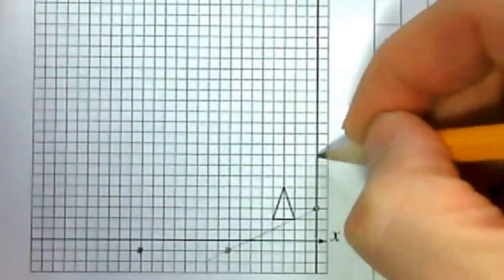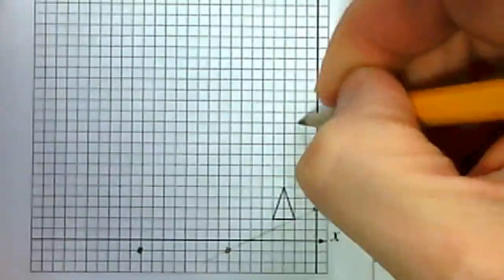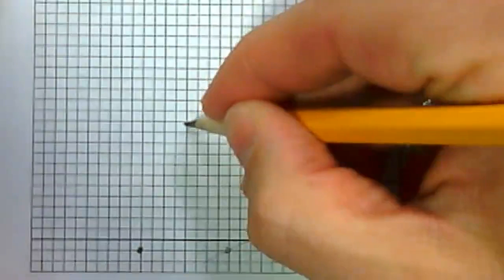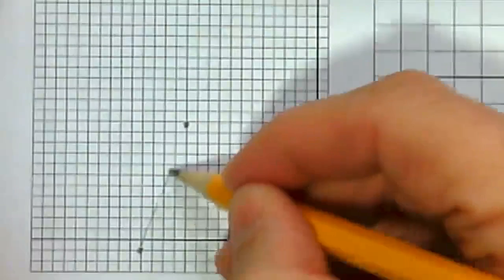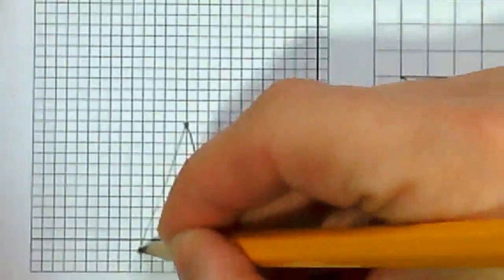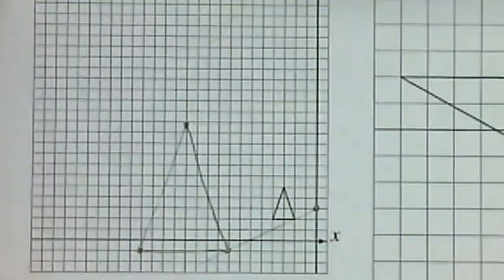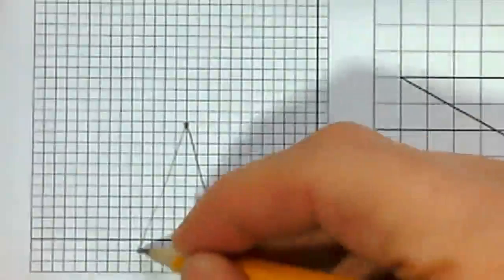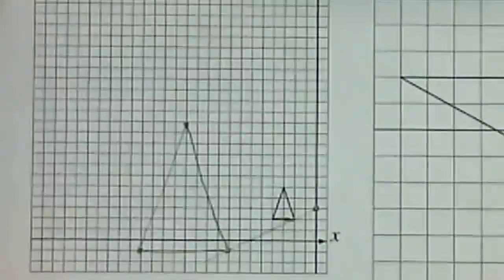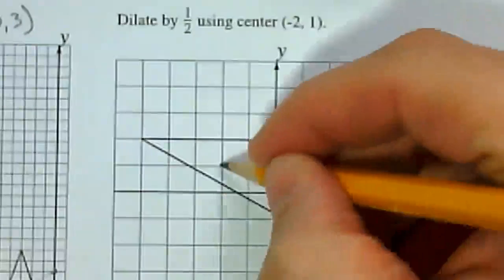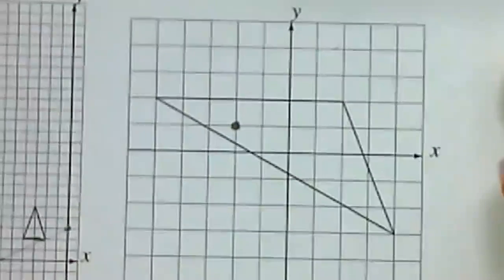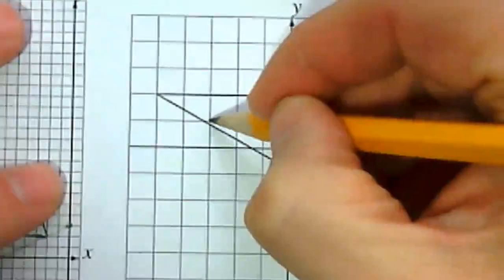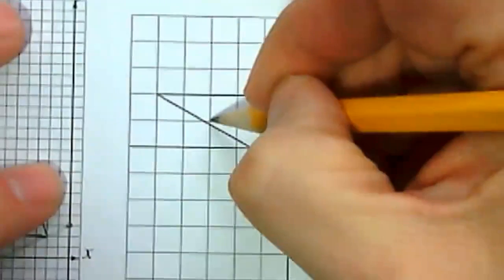This point is up 2 and left 3. So I'm going to go up 8 and left 12. 1, 2, 4, 5, 6, 7, 8, and then left. Right there. And there are the vertices of my triangle. When I connect those vertices, I get my dilated figure. It looks like the same shape, 4 times as big. In fact, on the bottom we can confirm that because this side is 2 and this side right here is 1, 2, 3, 4, 5, 6, 7, 8.